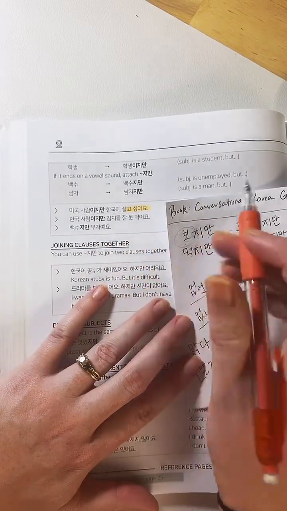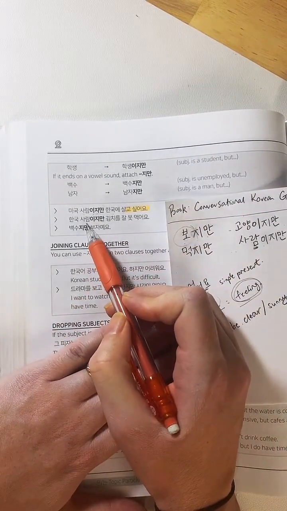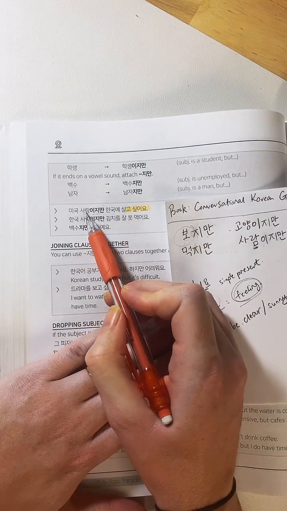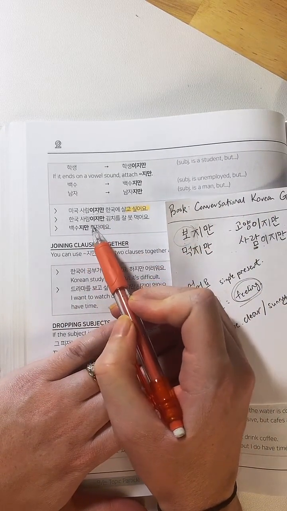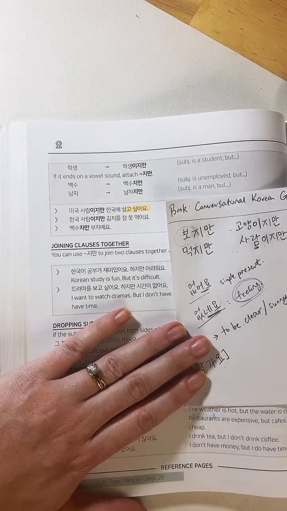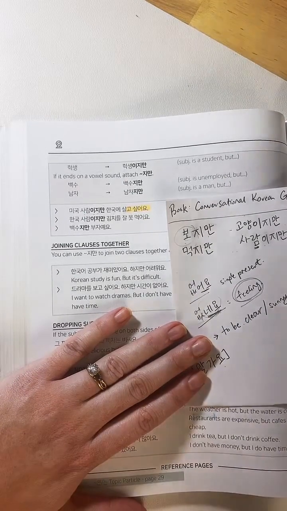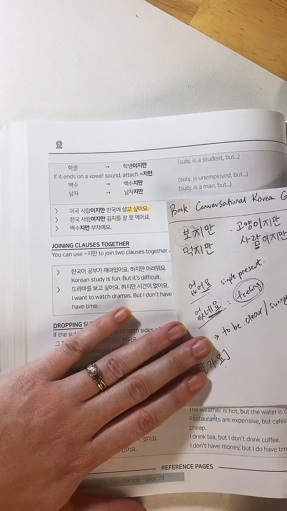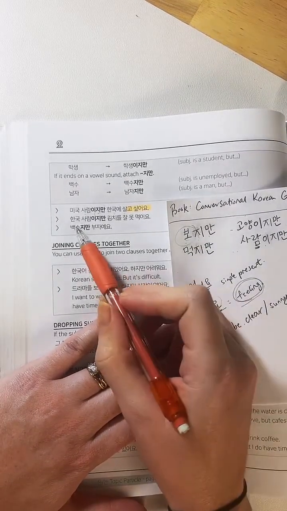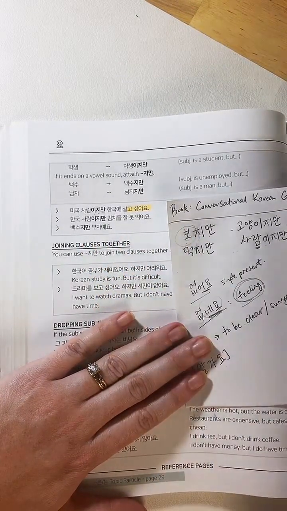Okay, so what is this sentence talking about? So, 한국 사람. So if 미국 사람 is American person, what is a 한국 사람? Anyone know what a 한국 사람 is? Korean, yeah, beautiful. Korean person. 한국 is Korea, so 한국 사람 is a Korean person.